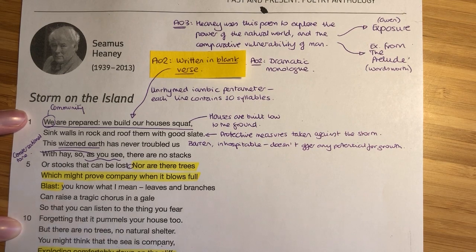And it's interesting that Heaney uses this word lost as if to describe the sort of risk that this storm might pose to the island. He's saying, well, if we had crops, we'd be troubled by the wind potentially damaging them or blowing them away. But that's not the case. There's nothing there that can fall victim or fall prey to this storm.